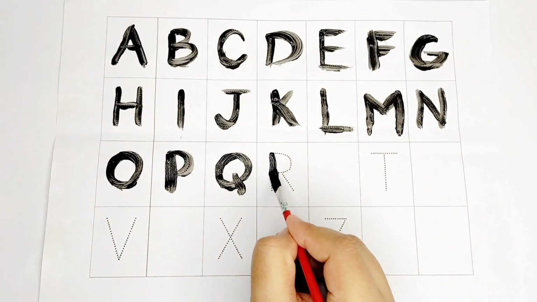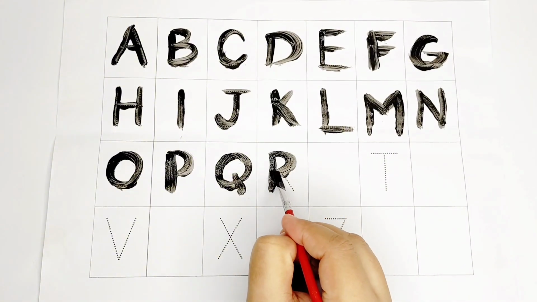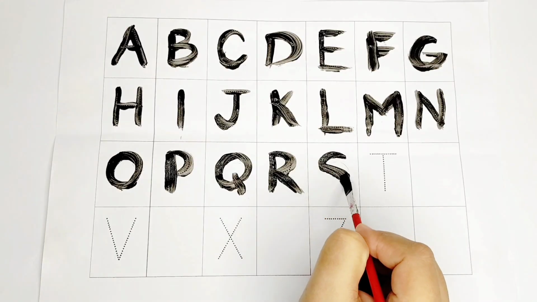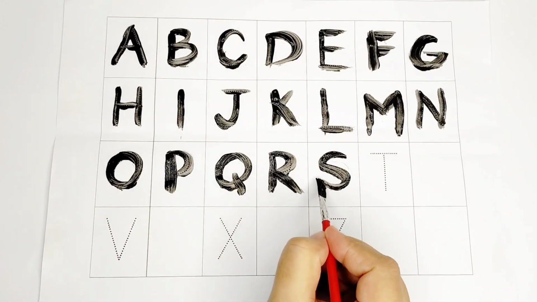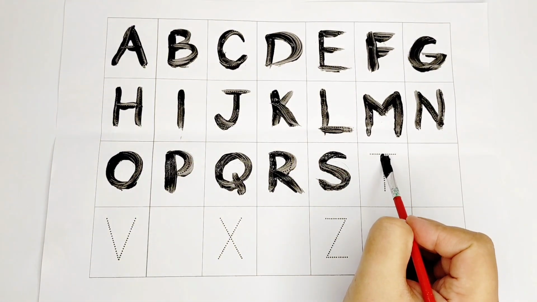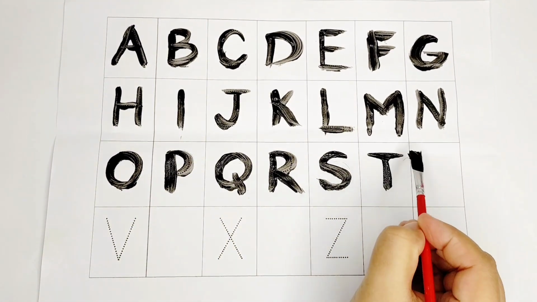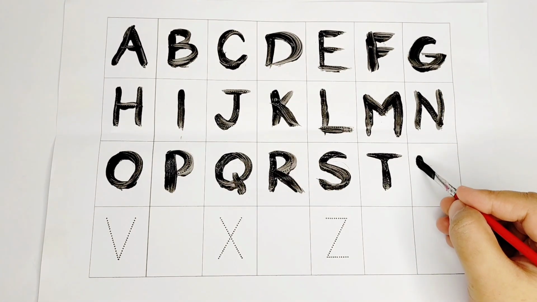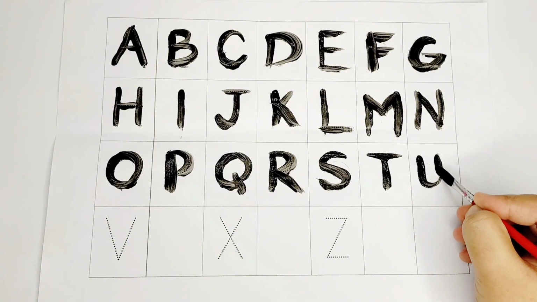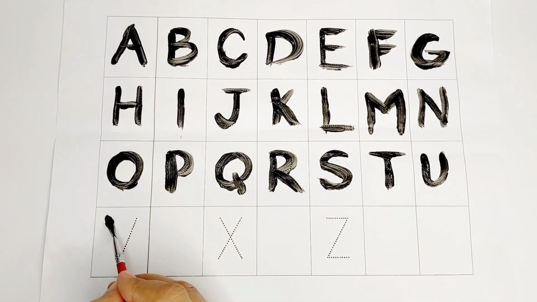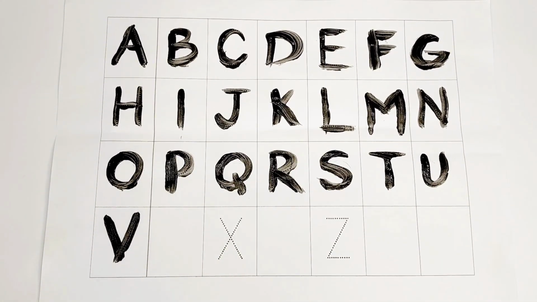So next we have R. That is an uppercase letter R. Then we have to write S. And next we have T. So we have to write T like this. Next box is empty. So we have to write down U. Next we have uppercase letter V. That is also mentioned over here.